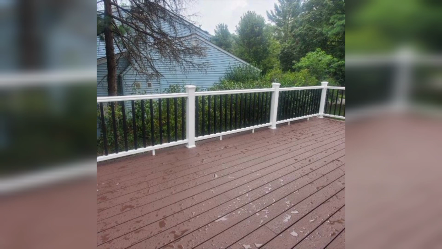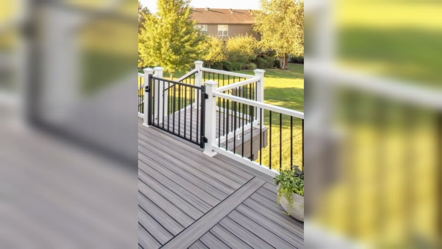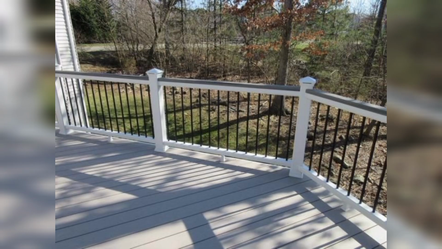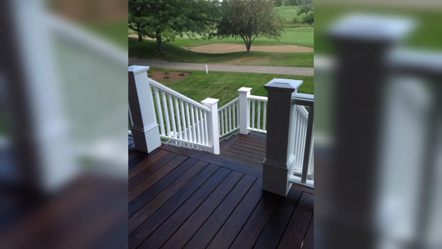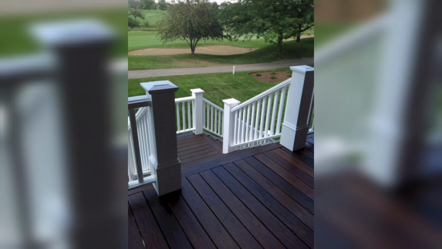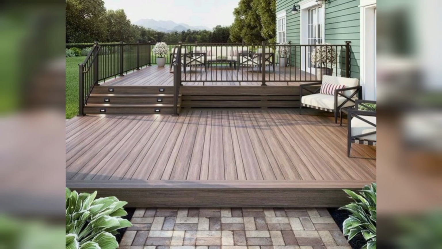This makes them a great option for blending with the landscape. Floating decks can be easily customized in size and shape to fit the available space, while providing a seamless transition between indoor and outdoor areas.